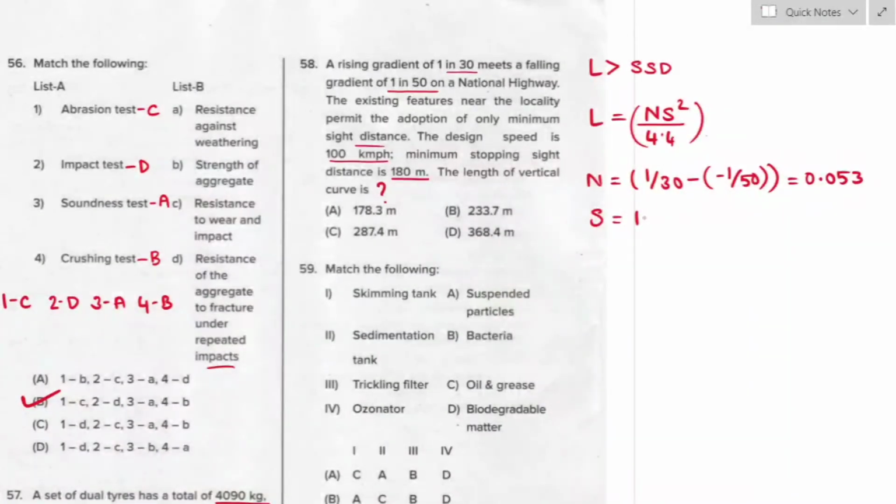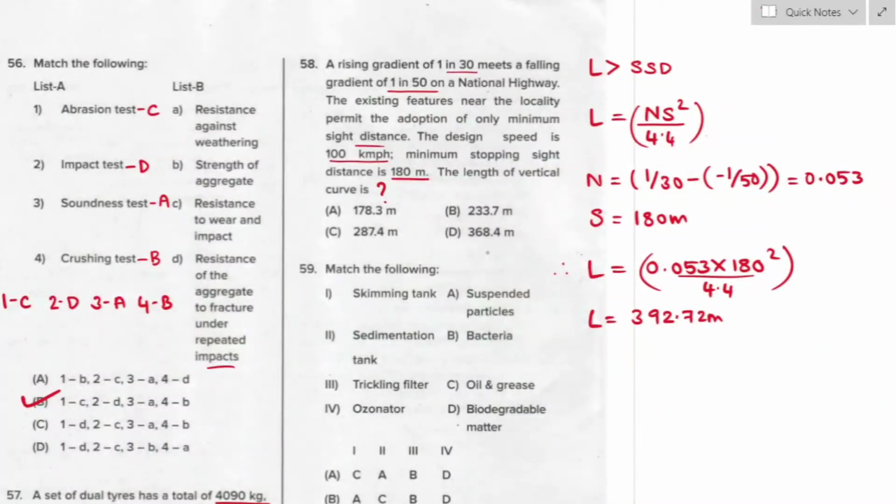S is the safe stopping sight distance 180 meter. So length of the vertical curve will be 0.053 into 180 square divided by 4.4. On solving this, the length of the vertical curve will be 392.72 meter. So this answer is nearest to option D, 368.4 meter. So right answer will be option D.